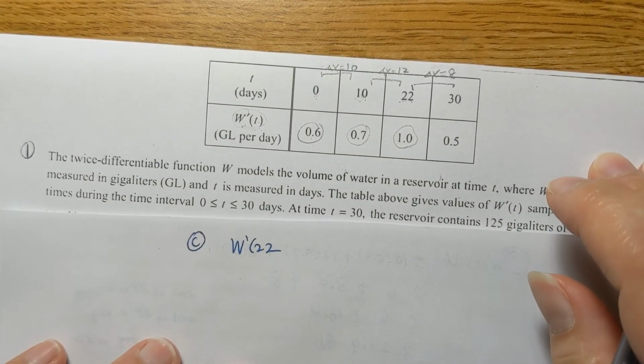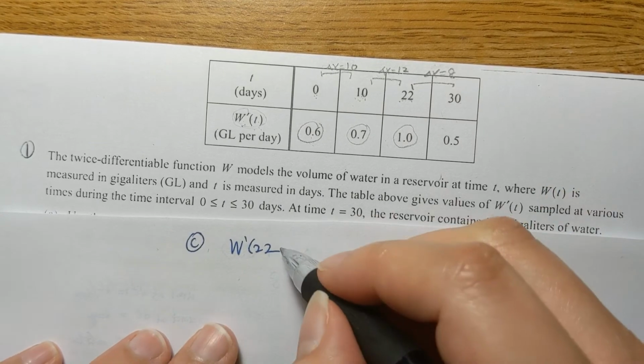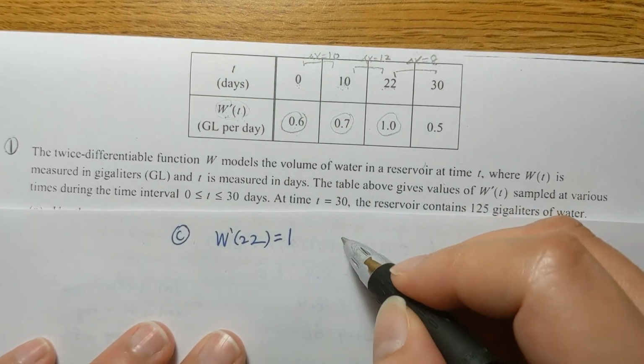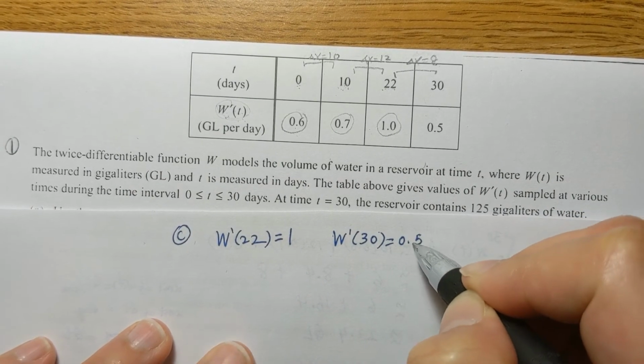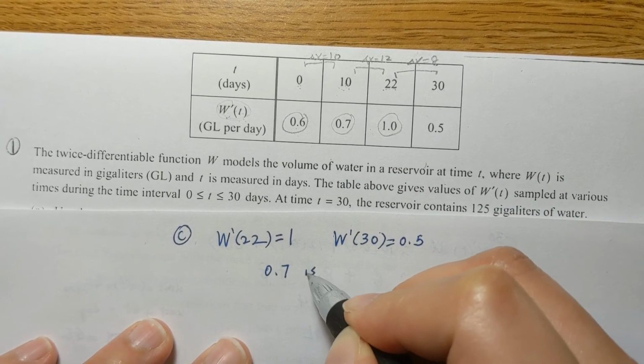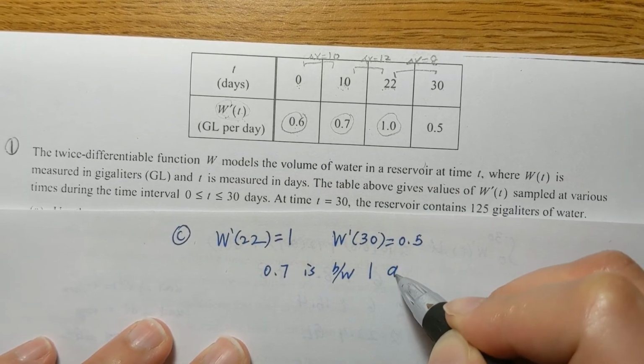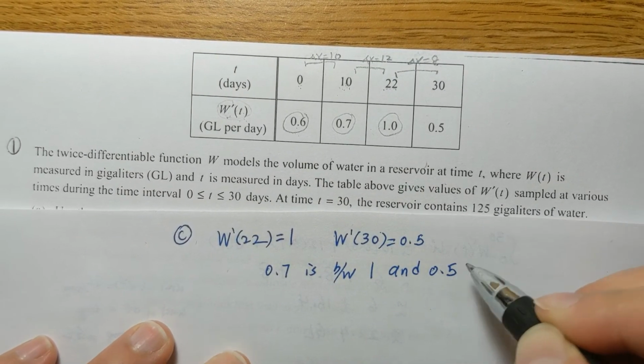Okay, so we had W prime of 22 equal to 1, and then we had W prime of 30 equal to 0.5. 0.7 is between 1 and 0.5.